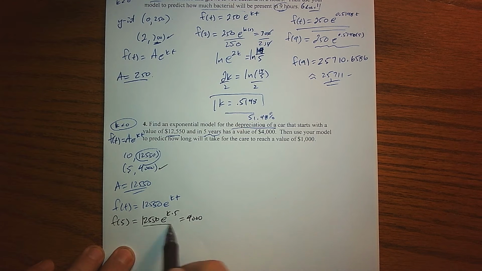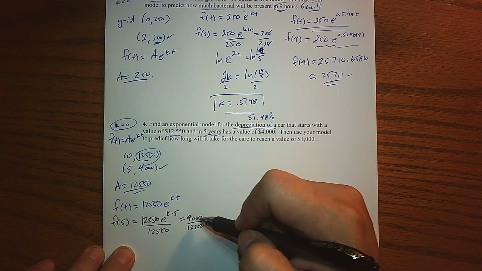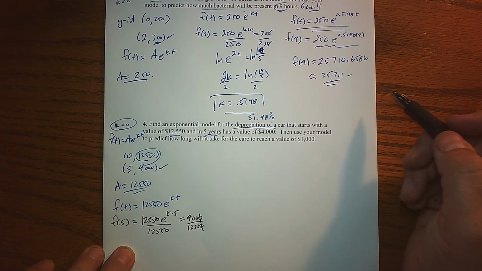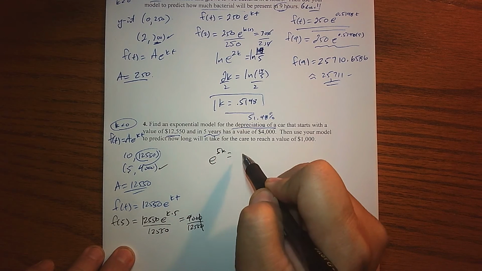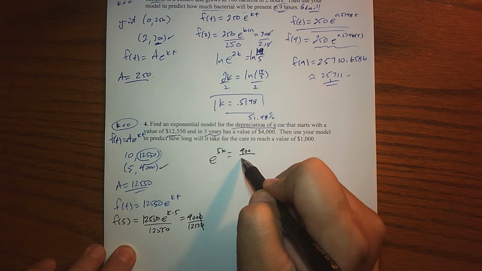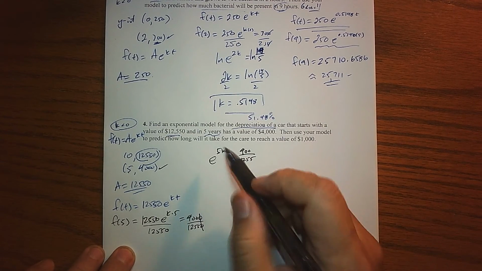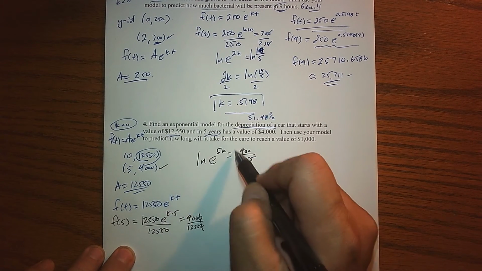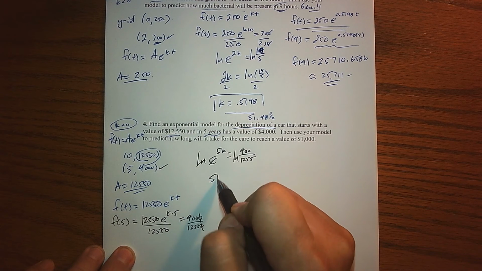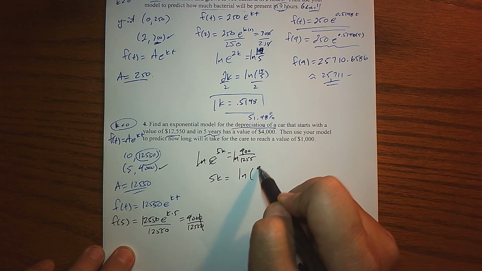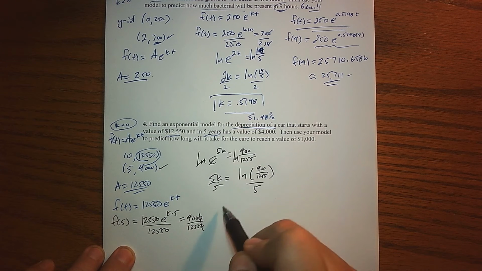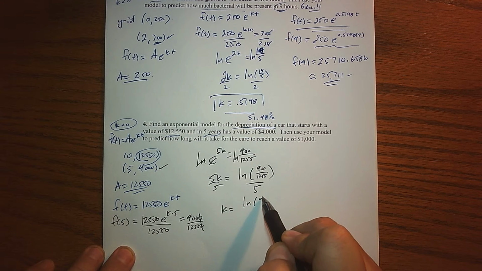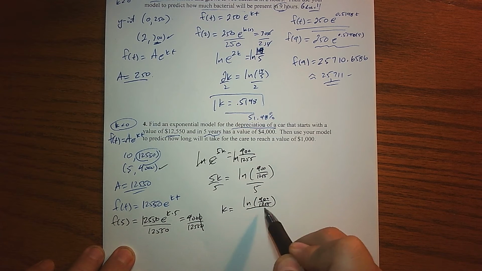So I'll begin by dividing both sides by that number. The only thing I can clearly see is the 0 goes out, and I'm not going to worry about the 5. That's a pretty big number. But we have e to the 5k equals that crazy looking fraction. To get to the k, I need to apply my natural log. Those cancel out, leaving us with 5k equals the natural log of that really big fraction. Divide both sides by 5, and we get k equals the natural log of that fraction divided by 5.